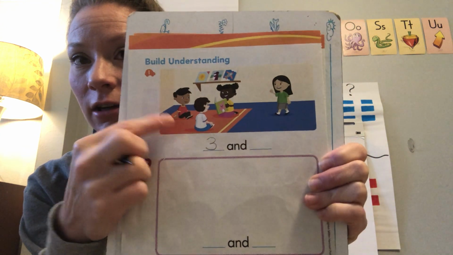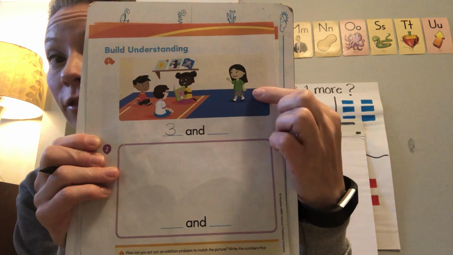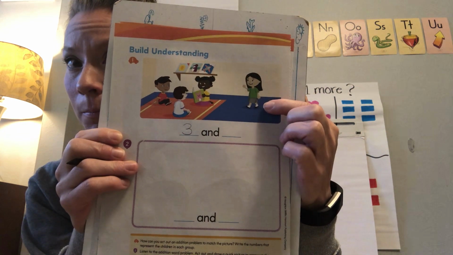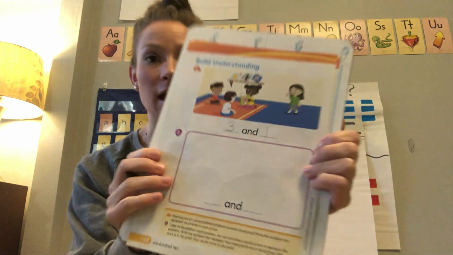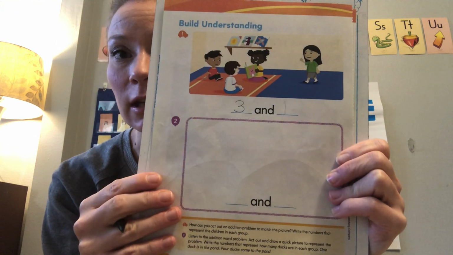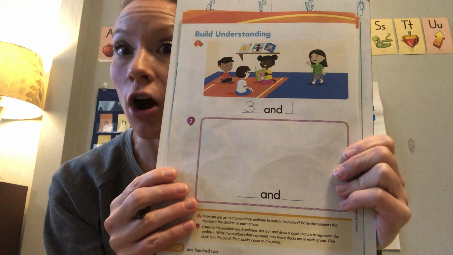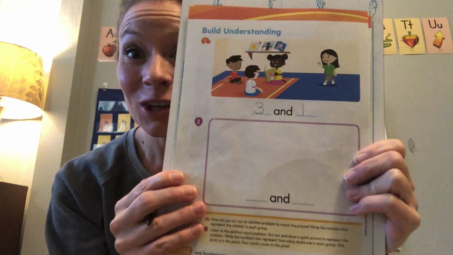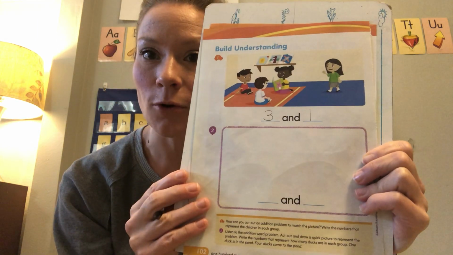Okay, so we talked about the kids on the carpet. Who or what is left? The girl walking over to the carpet. How many of her do we see? Good, just 1. So you're going to write that on the next line. So 3 are on the carpet and 1 is joining them. And then listen to my question. How many will there be all together on the carpet? Good. 4 will be on the carpet all together. So when she walks over, she will make 4.